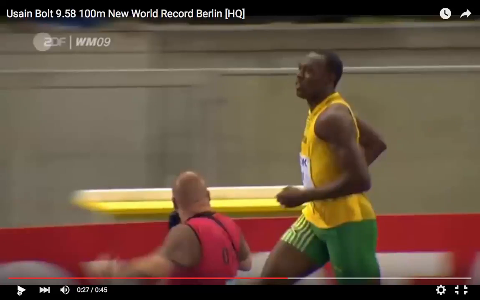Nine, 58. Okay, so he ran 100 meters in 9.58 seconds. So this is the fastest 100 meters ever run, recorded by a human being.